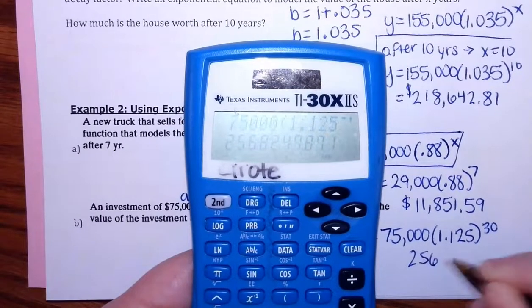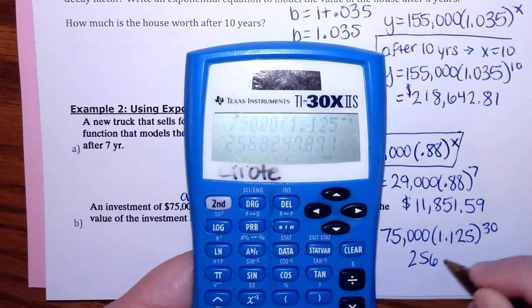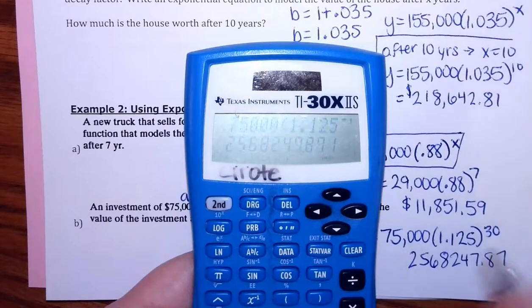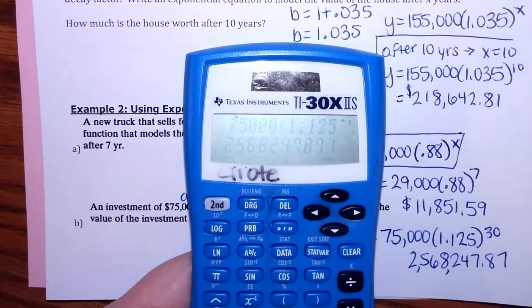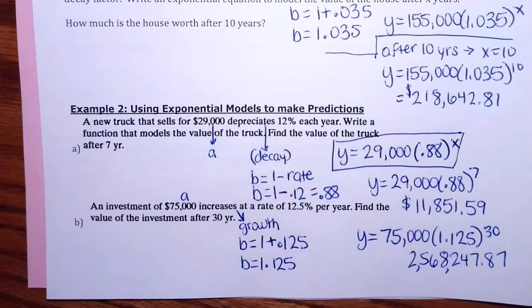So 256,000, or no, I did that wrong. 568,247.87. So after 30 years, this is actually at that percentage worth $2.5 million. And that's a good rate of investment there.